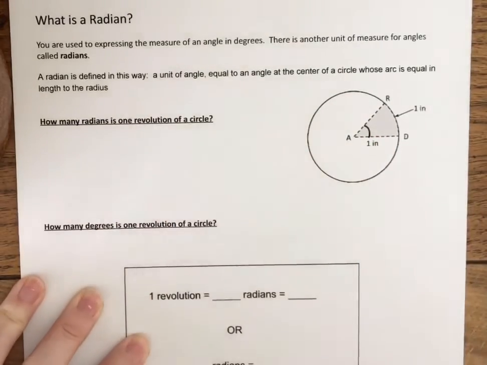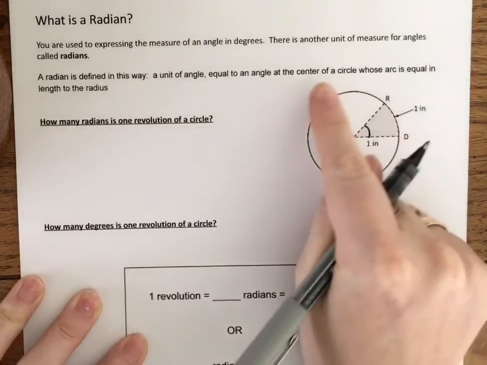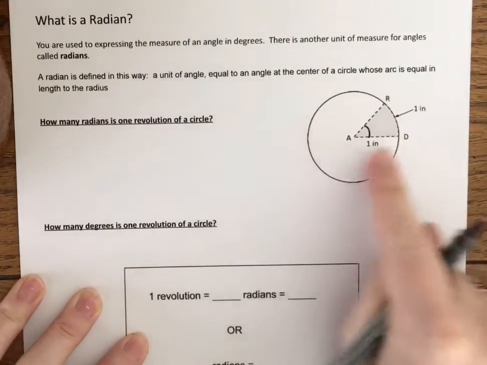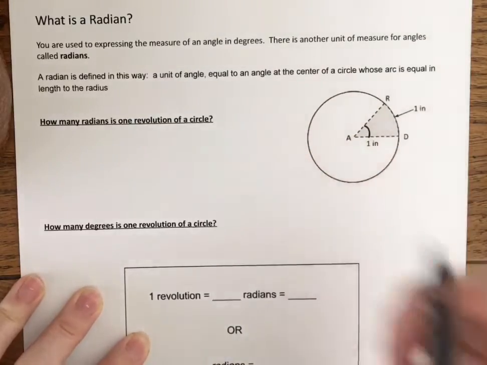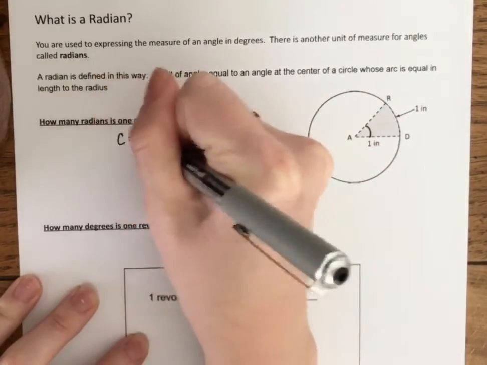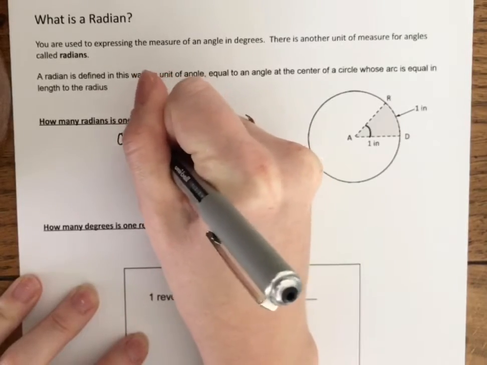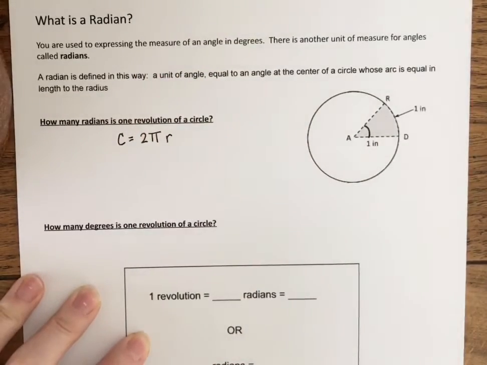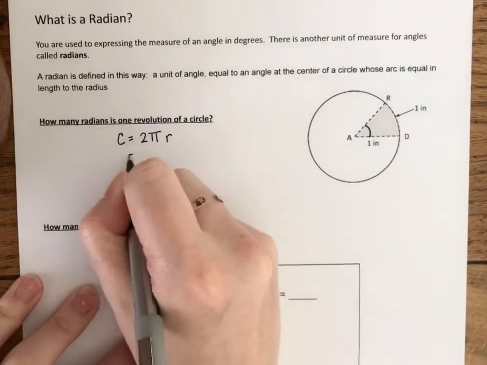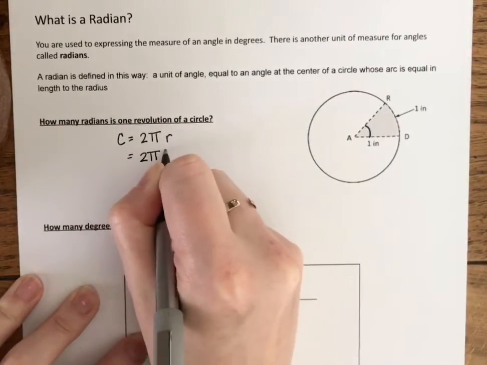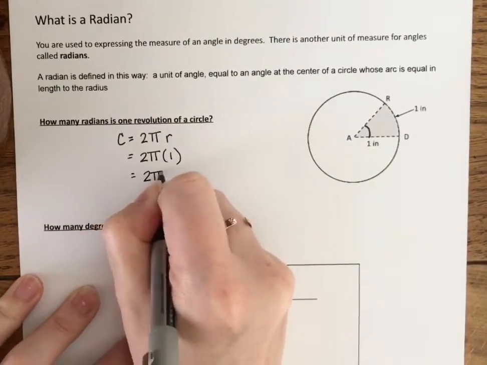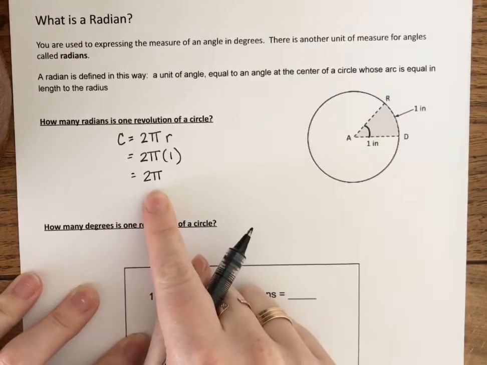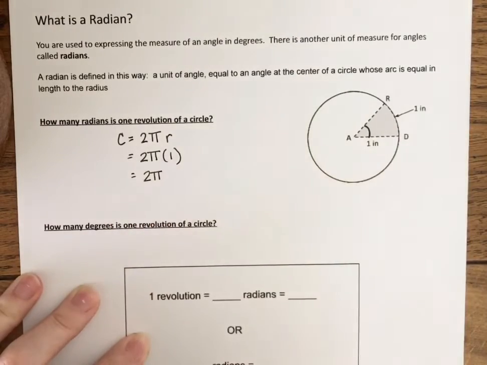What we need to know first is how many radians would be all the way around a circle. So let's say we're using this example. All the way around my circle would be the same as the circumference of my circle. The formula for circumference is 2 times pi times the radius. Now, in our example right here, my radius is 1. So 2 times pi times 1 is just going to give me 2 pi. We are going to leave our answer here in terms of pi. So all the way around my circle, when the radius is 1, would be 2 pi.